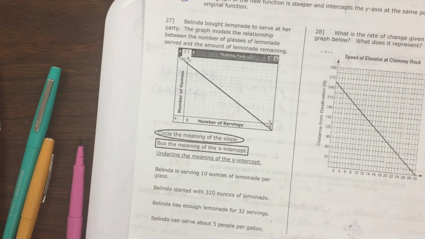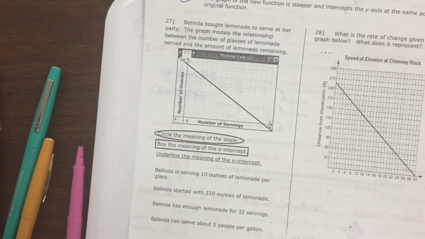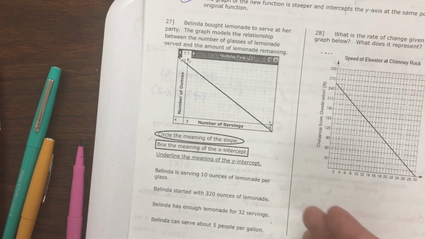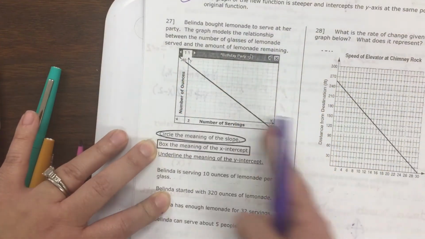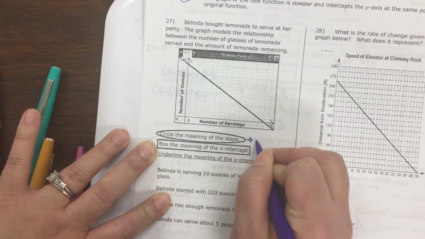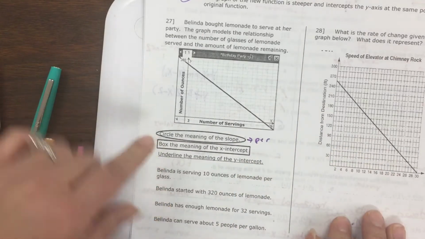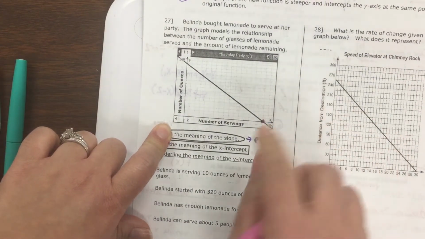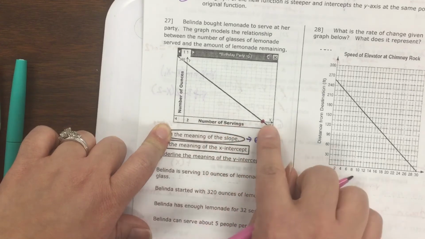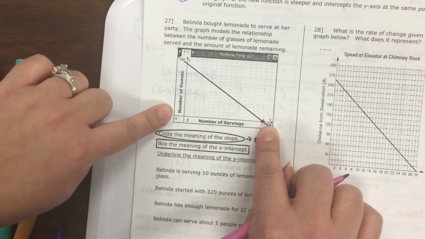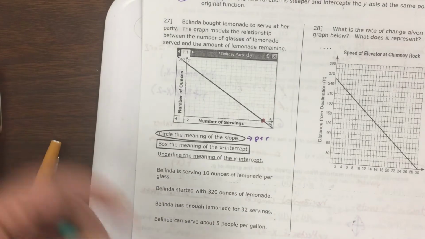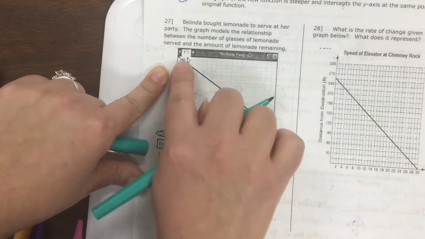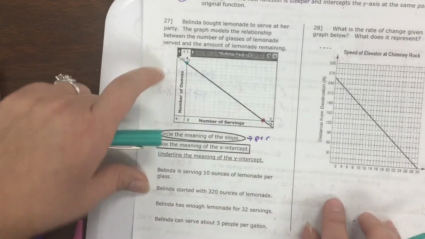Okay, if we're talking about slope, what's happening for the change of the y values and the change of the x values, the key word there is going to be per. The x-intercept is going to be this spot right here where we have an X amount of servings and no more ounces. And then the y-intercept means we've done 0 servings, and this would be how many ounces we start off with.